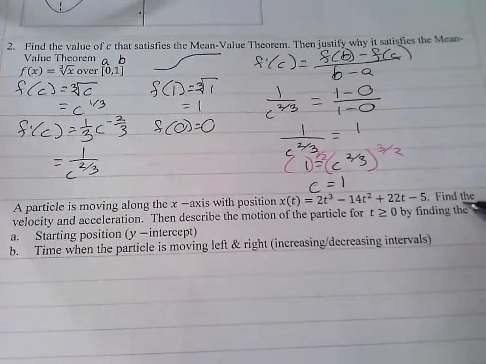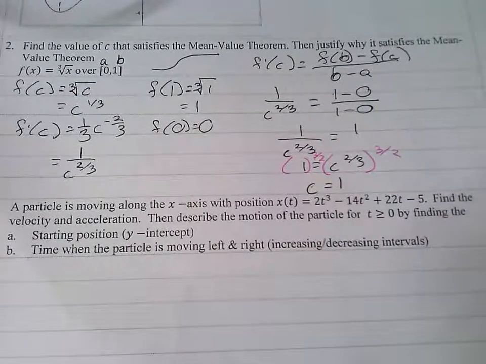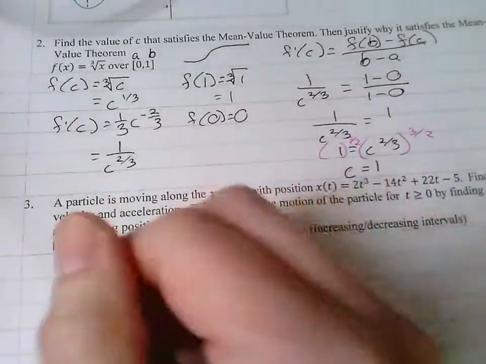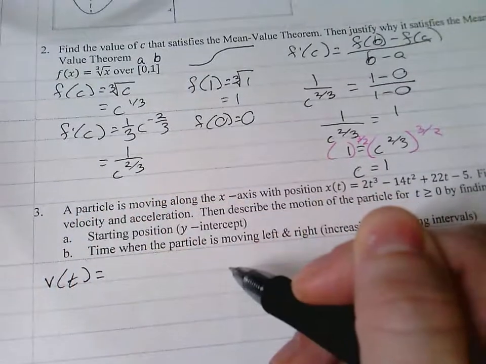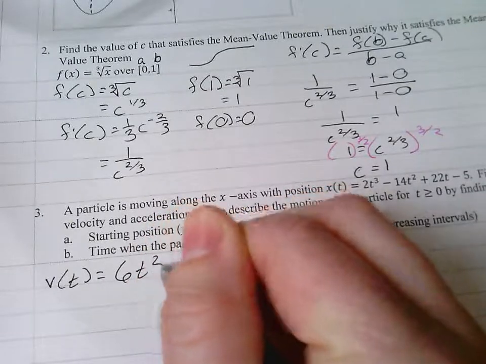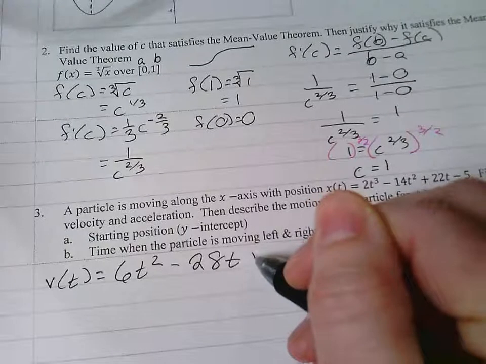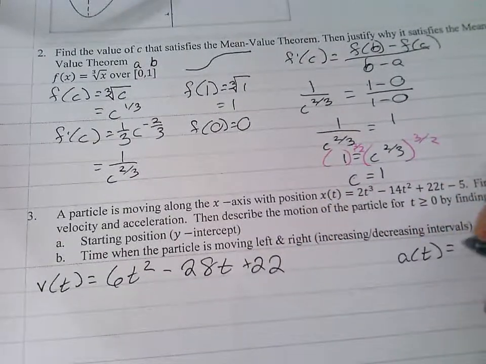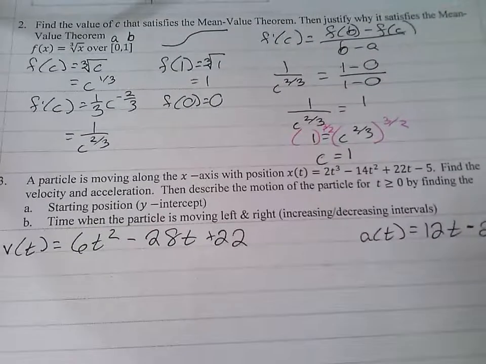A particle is moving along the x-axis with a position function like this. Find the velocity and acceleration, then describe the motion of the particle. The velocity is going to be the derivative of the position function, which is 6t squared minus 28t plus 22. Acceleration is going to be 12t minus 28. So we found velocity and acceleration.